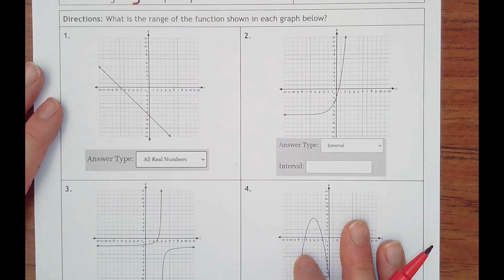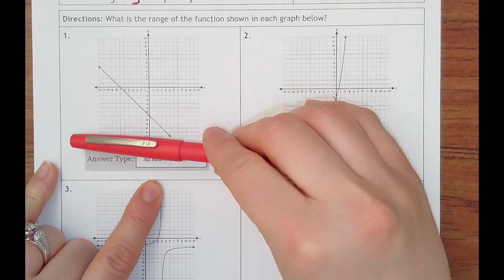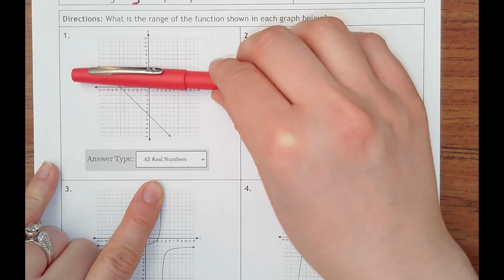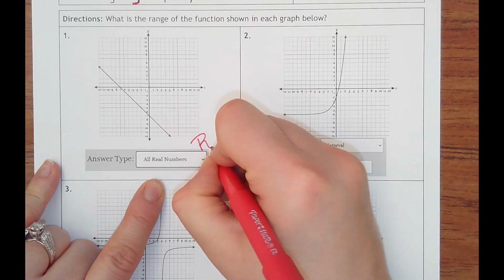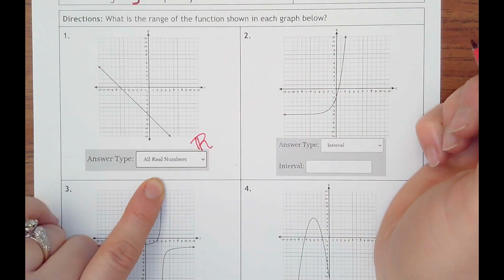And again, you have to pick what type of answer you want to put in, and I've already chosen that. So this one is a linear function. It doesn't have any holes or asymptotes or anything, so it's just all real numbers. Remember, if you ever see a capital R with a line beside it, that's another way to show that answer.